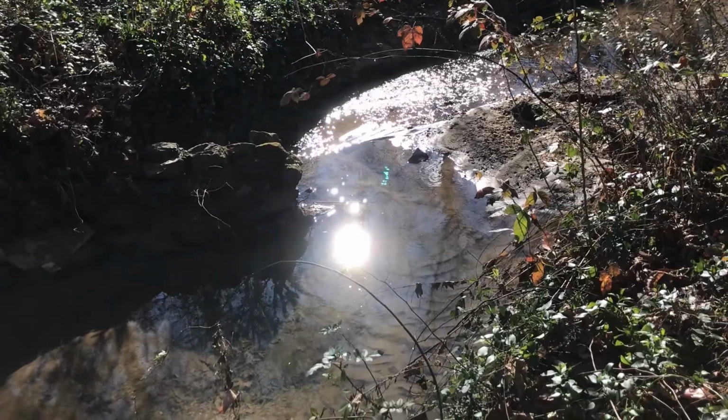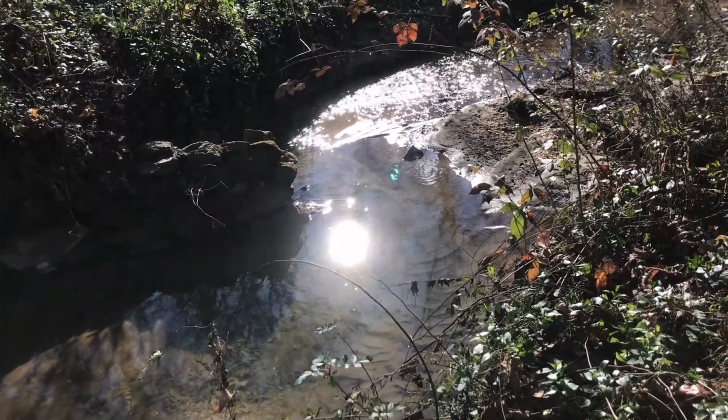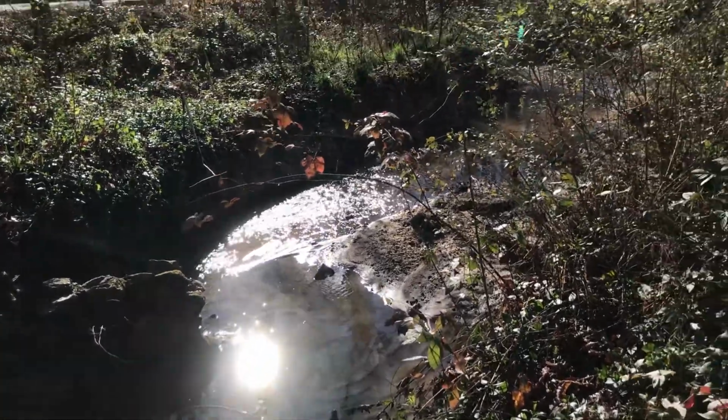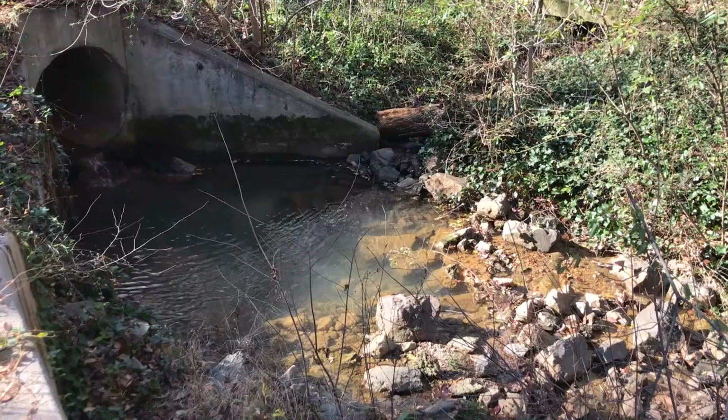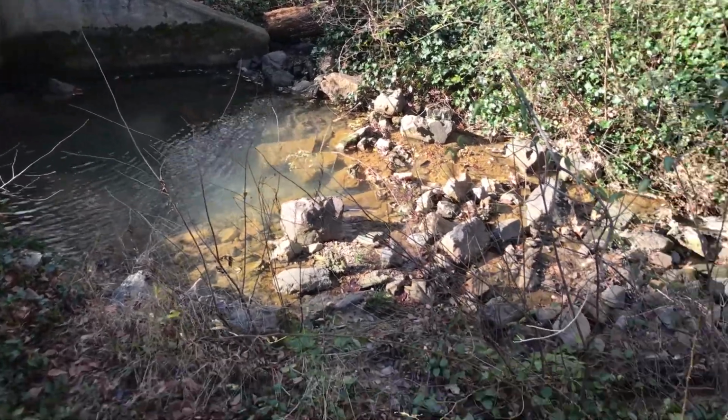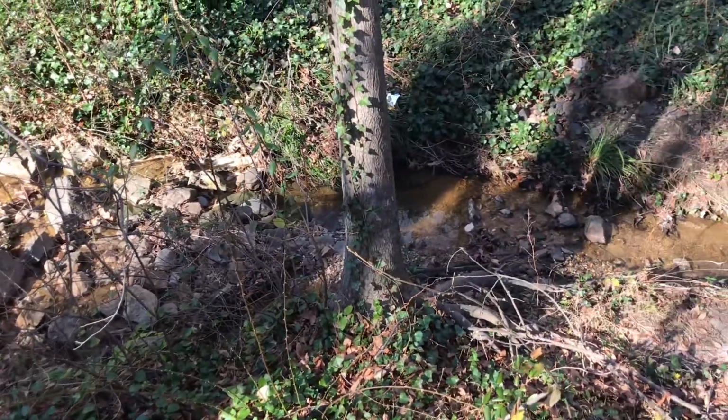So how sunny is it? Have we had any rain lately? And then I will look around the area and see if there's anything unusual. I will use my eyes to see if I see algae or red bacteria, or if the water is an unusual color. Also, I will smell the water to see if it has a chemical smell or a more natural smell.